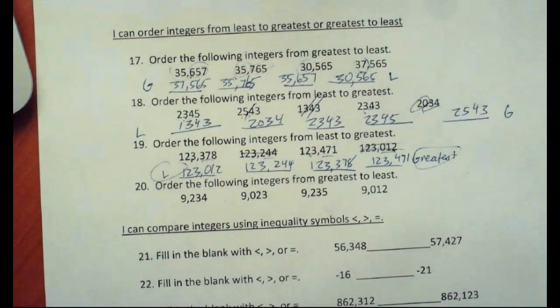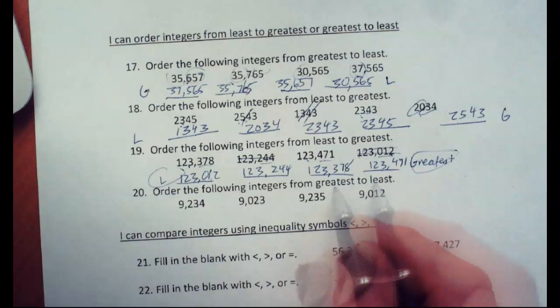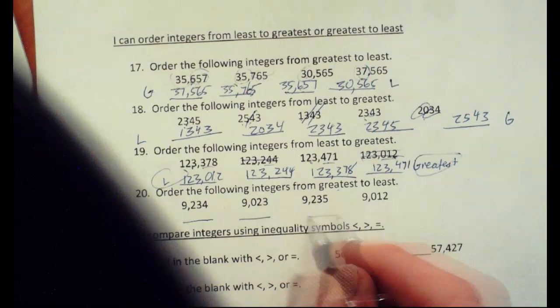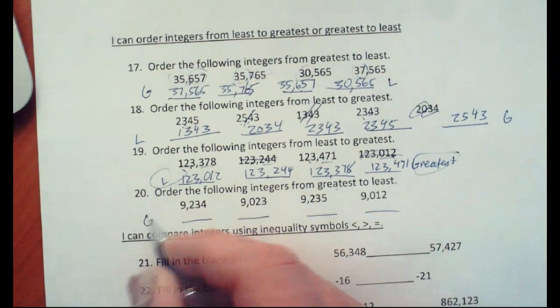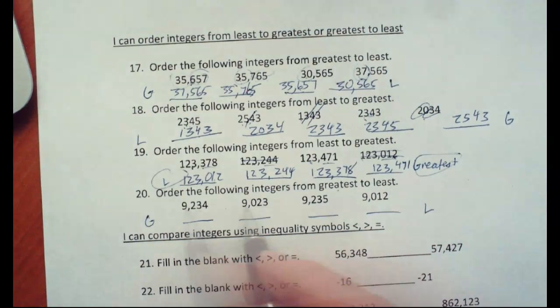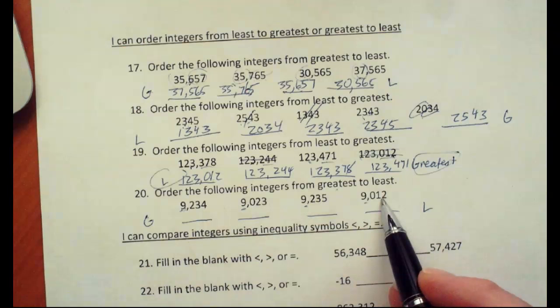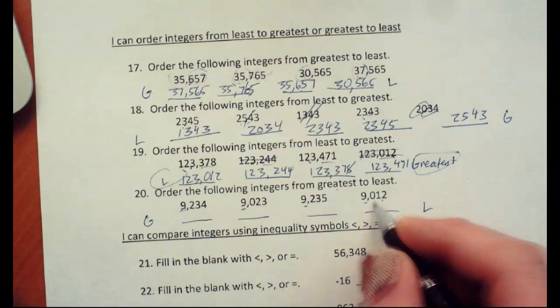All right, let's get on these ones here. We got to go from greatest to least. 1, 2, 3, 4. Great, and we'll move that least over this time. All right, well they're all 9,000, so we can look at the other digits. They're all 4 digits. Well, the smallest looks like 12, so I'm just going to write that in there. We'll double check it.